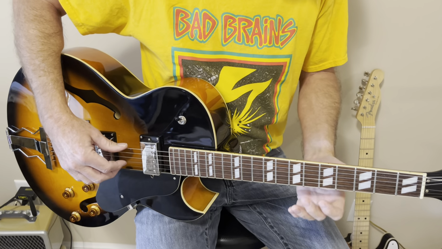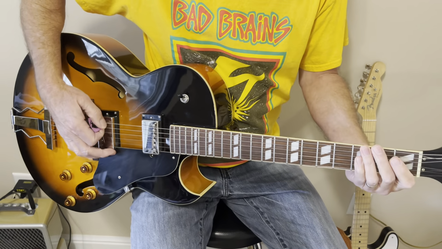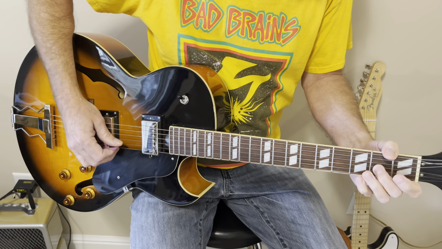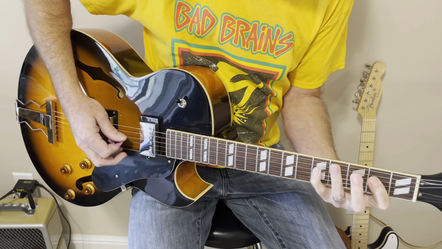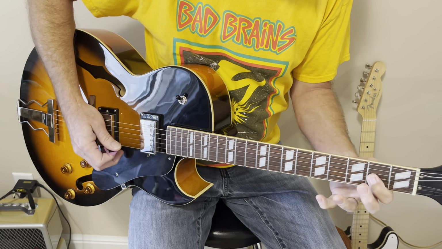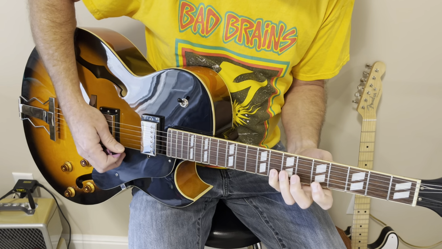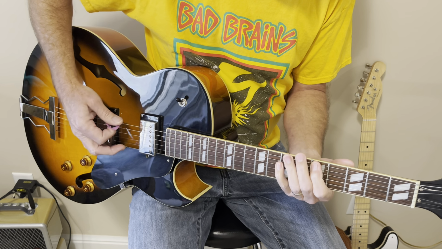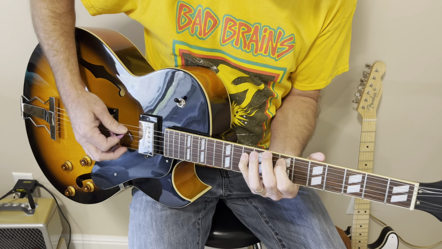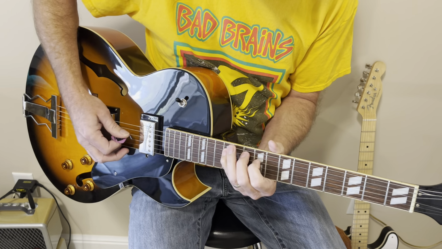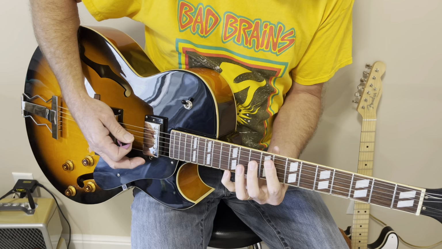In the previous lesson, I showed this scale in the key of E, the minor pentatonic. So that's the positions of that scale.